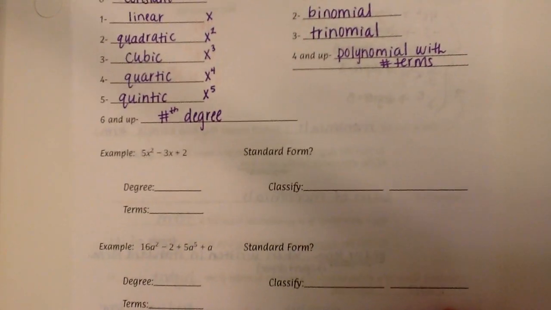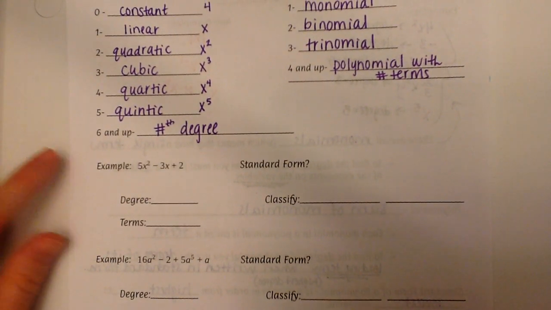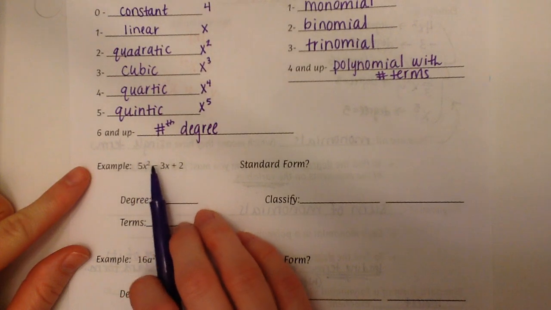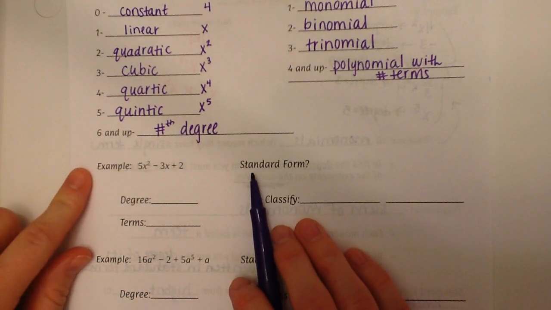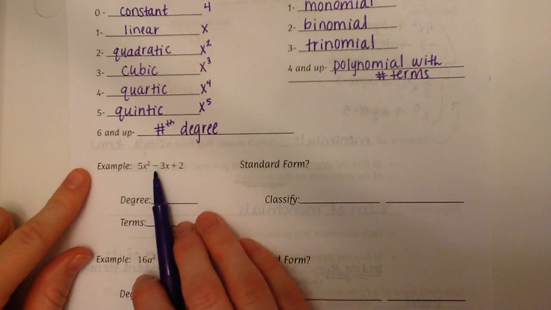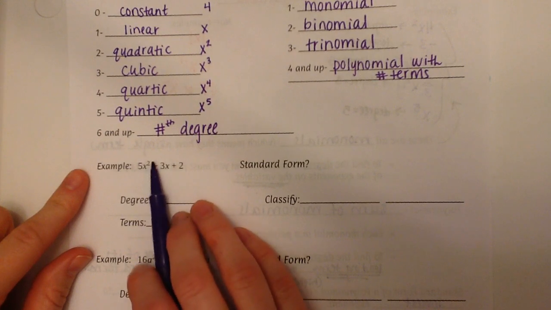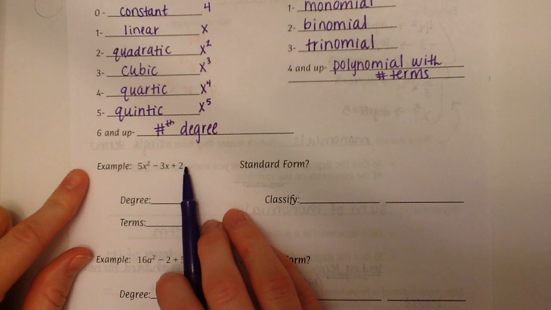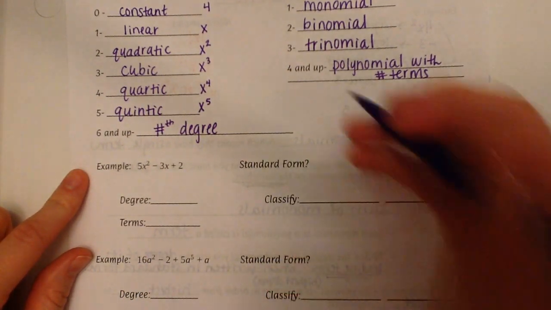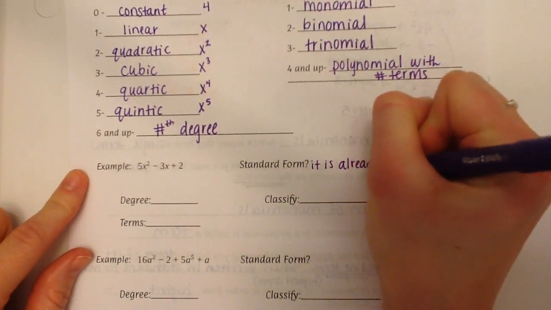So let's look at our first example. Our first example is 5x squared minus 3x plus 2. The first thing they want us to do is standard form. Looking over here, standard form is the highest degree to the lowest degree. So we have a degree of 2, a degree of 1, and a degree of 0. It looks like we're already going from the highest to the lowest, so it is already in standard form. We got lucky and we don't have to do anything there.